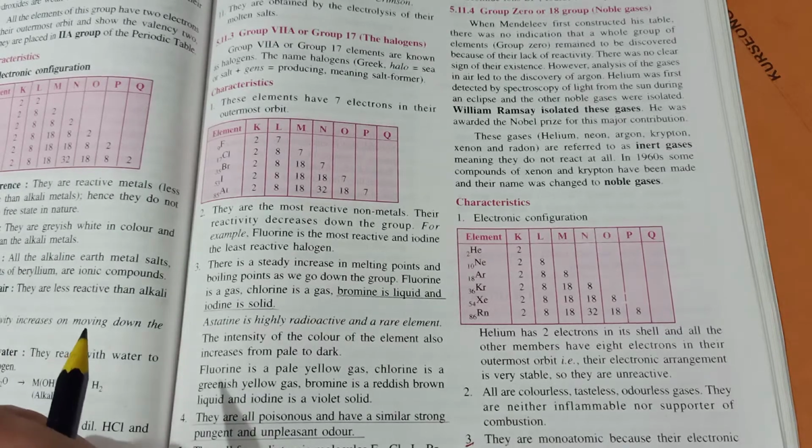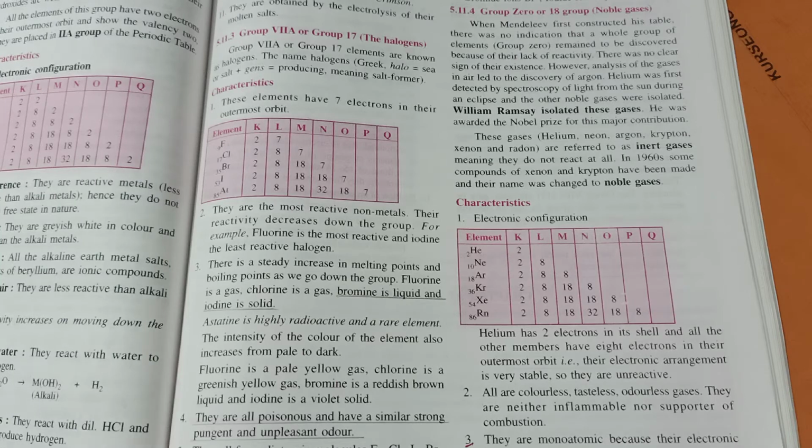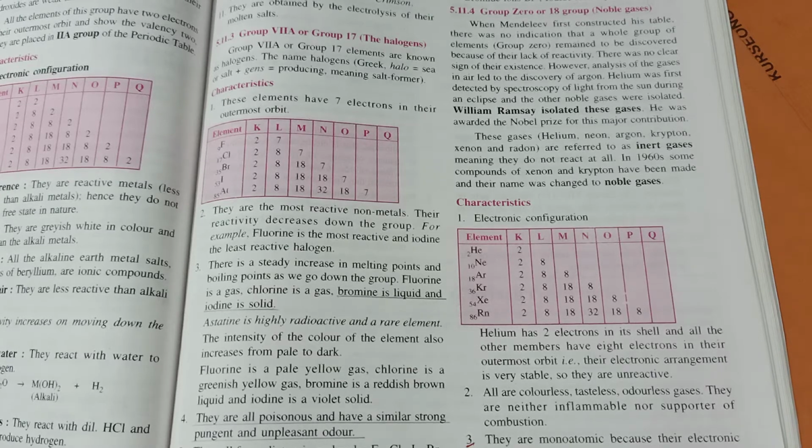We also came to know from our previous lesson that group number 1 and group number 2 are metals, and they are reactive metals, whereas group number 17 are non-metals and they are also reactive elements. The reactivity of group number 1 is very high.